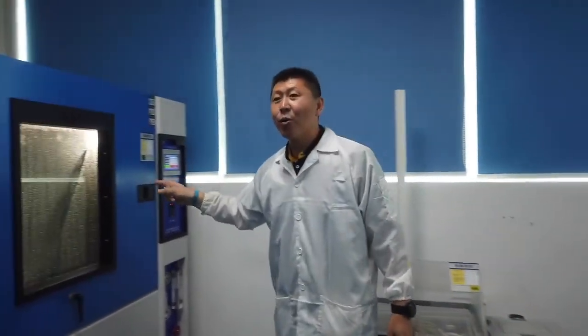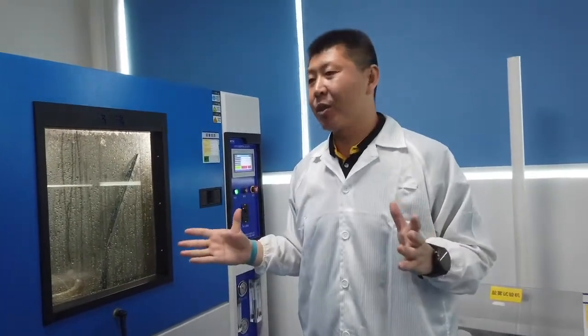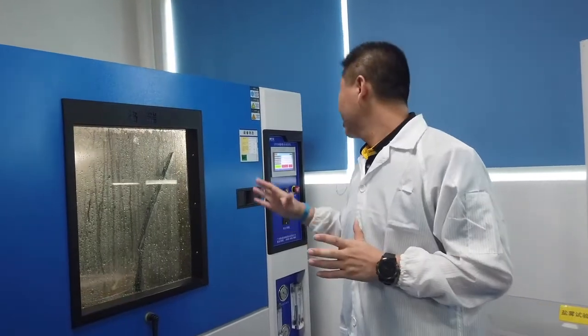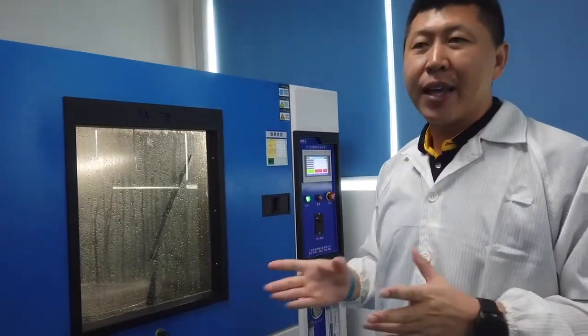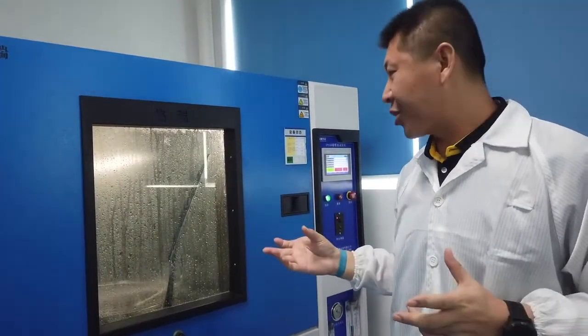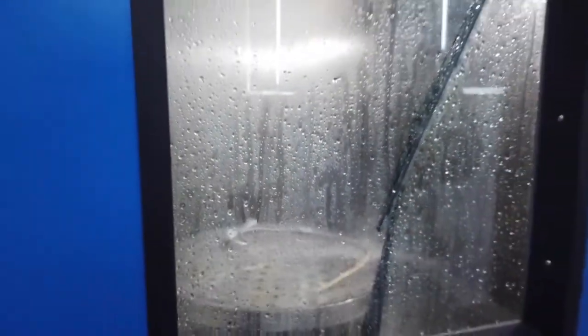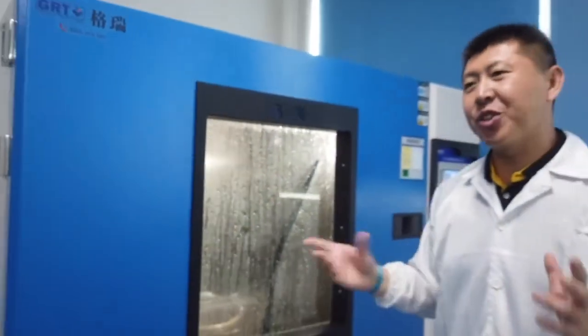And here we have 2 waterproof testers. One is for IP65 and IP66. This is a kind of water spray to make sure the LED waterproof achieves this kind of grade.